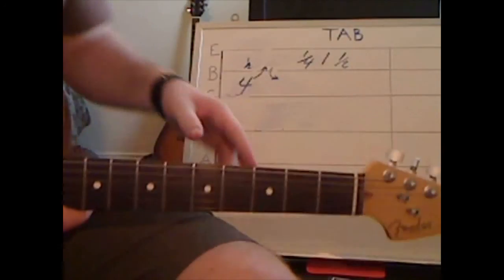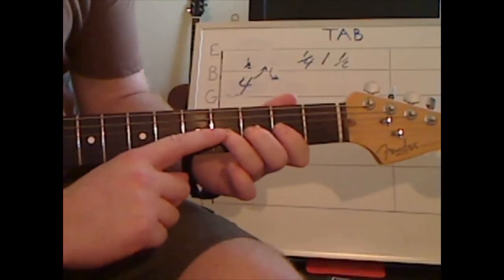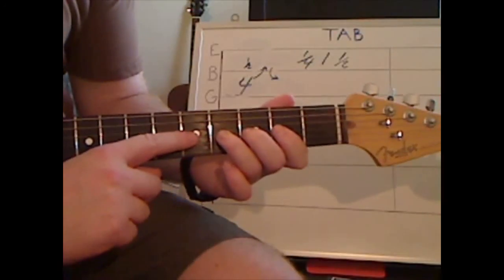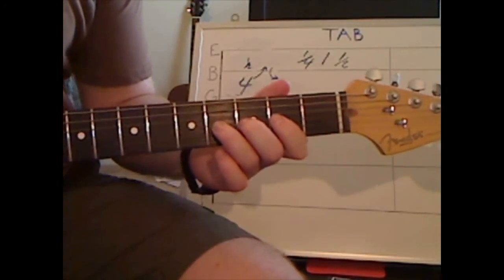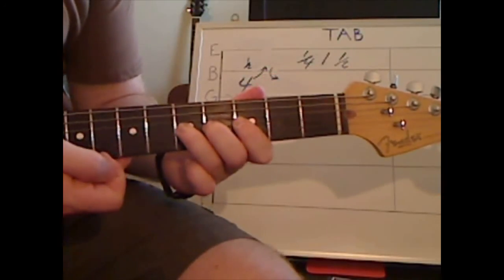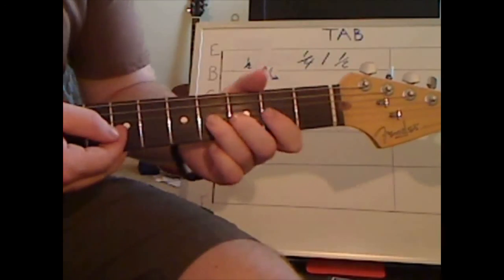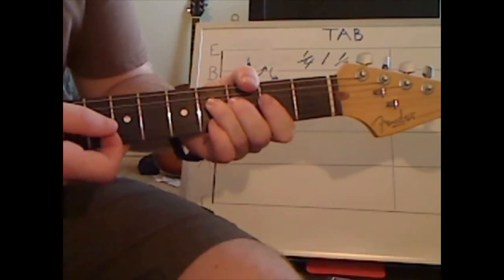On the other hand, if you see a half, that means that this note should sound like the very next fret up on the same string. So this note should sound like this note once you bend it at its highest. Okay, so it sounds like that.